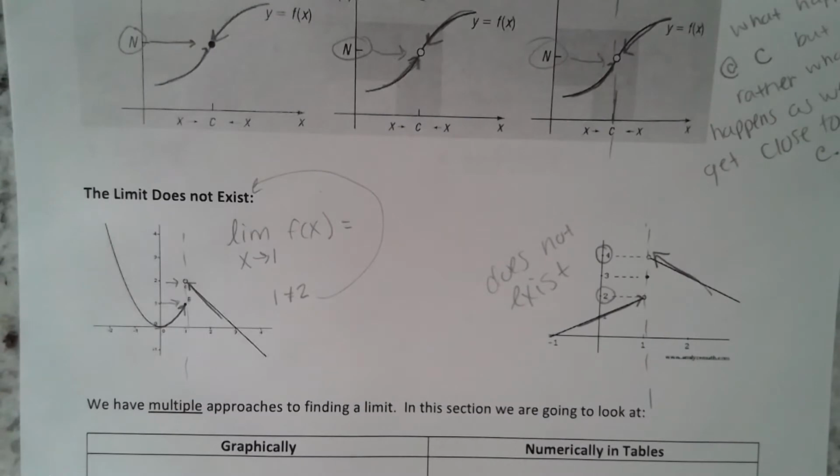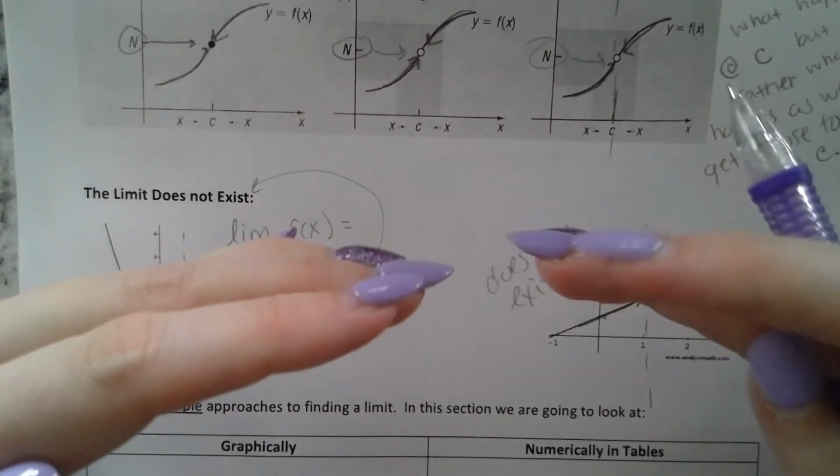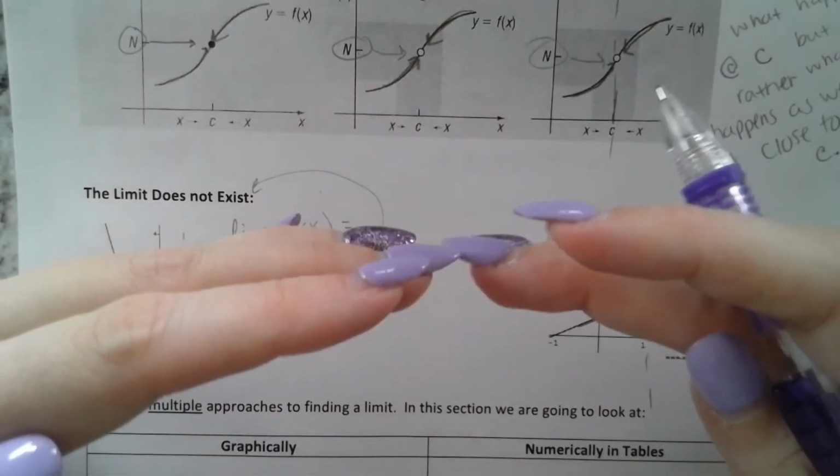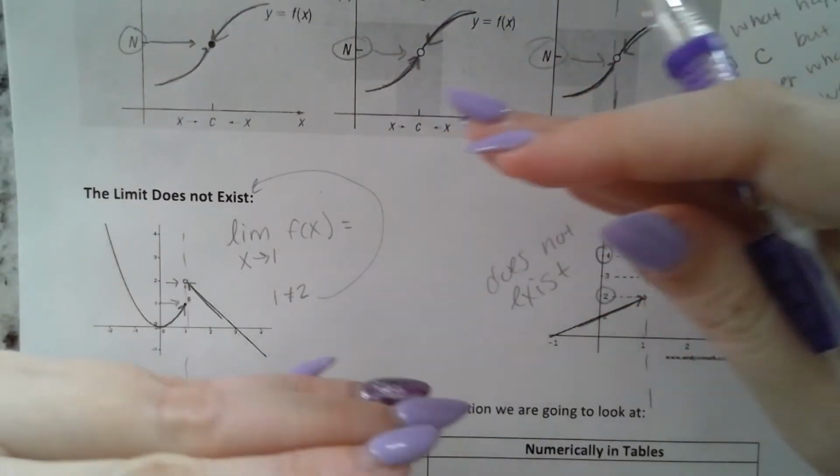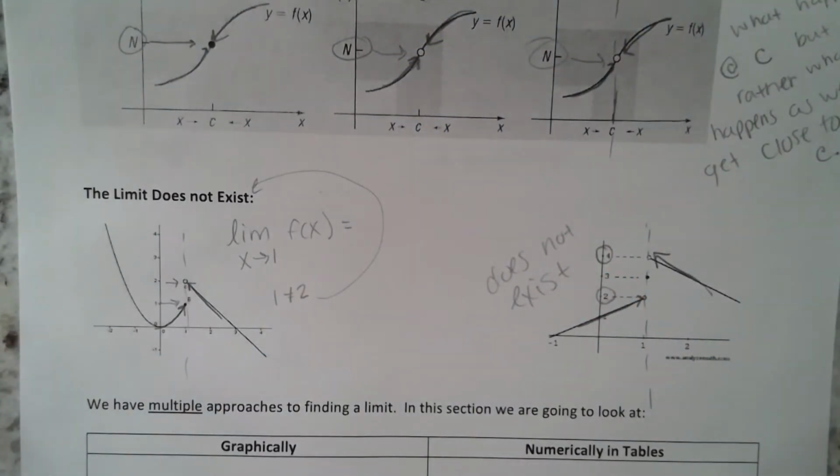Okay, so that's the whole idea of limits, is that we need them to approach the same number from each side. As our graph is coming closer and closer together, they need to be the same number. If these aren't the same number, then we say it does not exist.